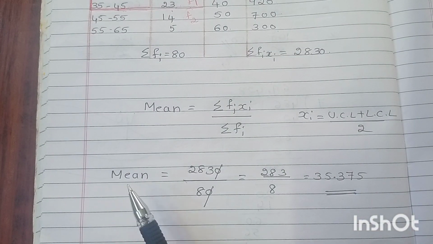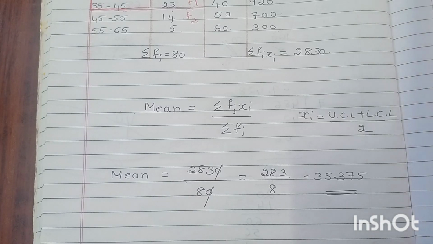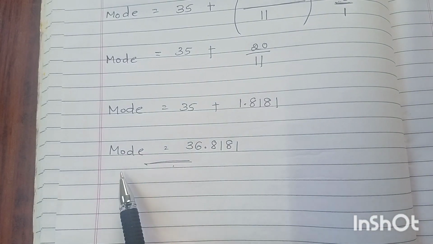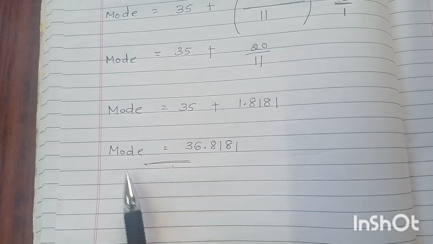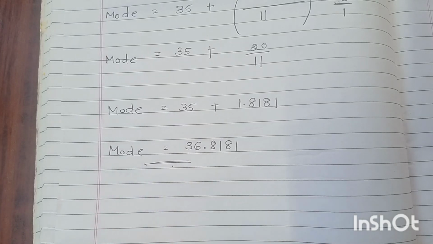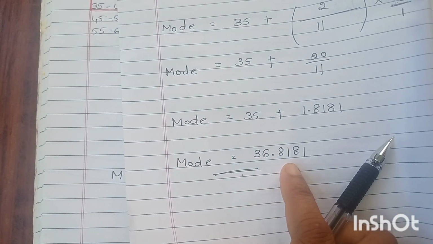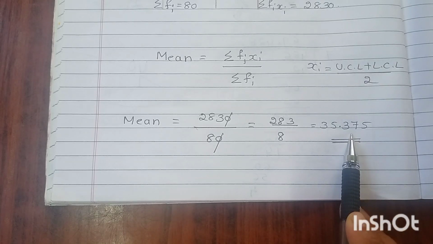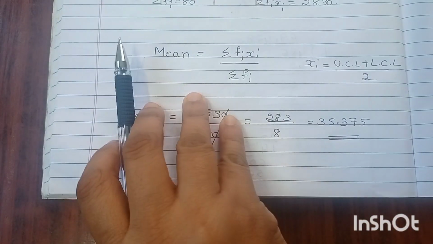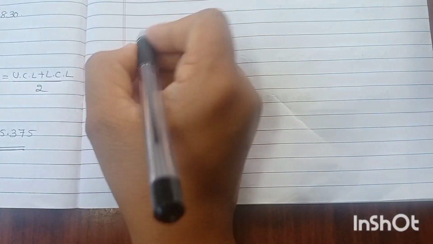And mode always says about the maximum number. Remember this. So let us interpret this, we know that mode is 36.8181 and mean is 35.375.